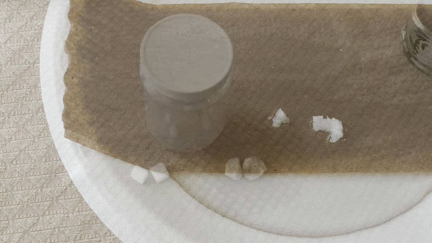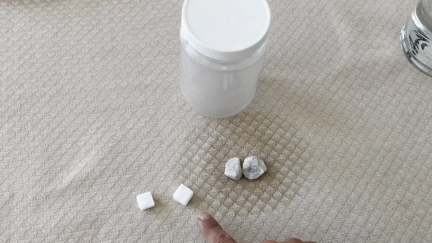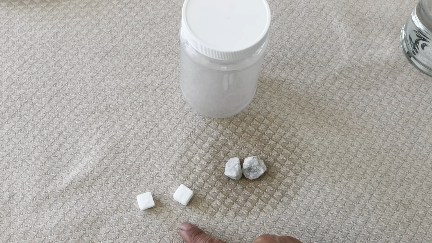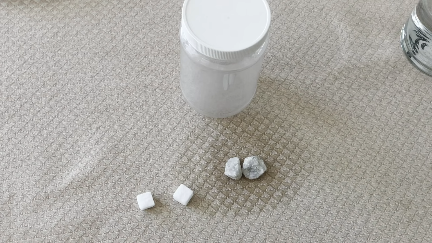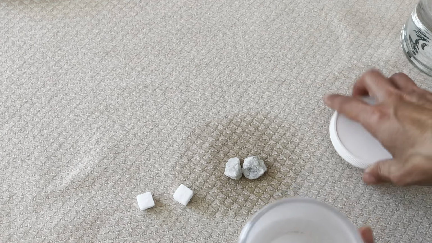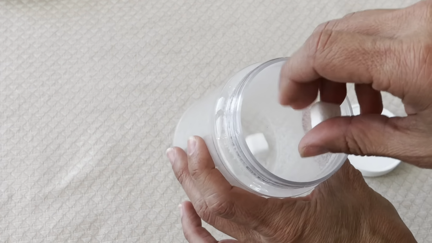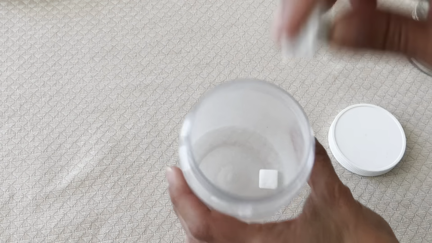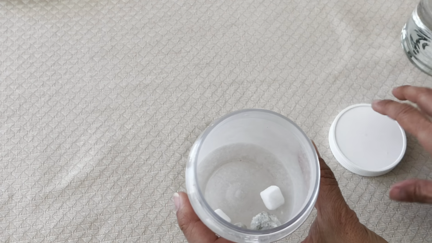For this next lab, you will need 2 sugar cubes, 2 pieces of rock, and any jar will do. Now, it's a good thing to take note of the size and the shape of your sugar cubes. And what we're going to do is you're going to take your sugar cubes and you're going to drop them in along with your rocks.